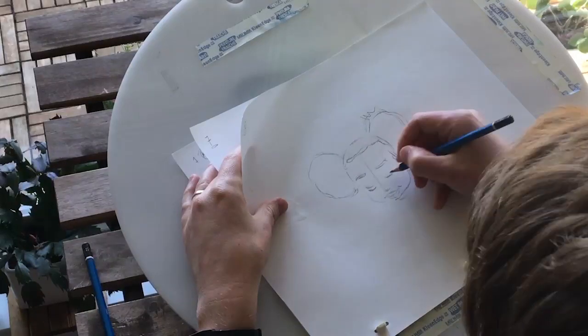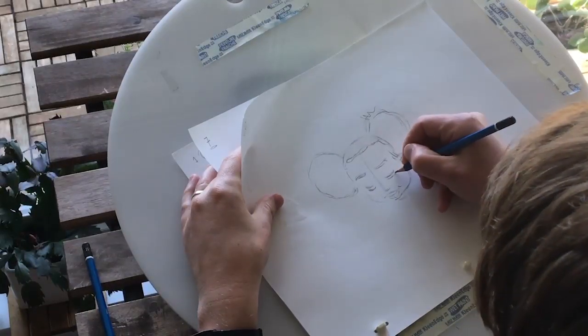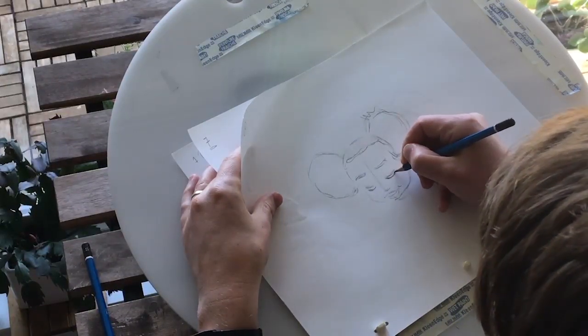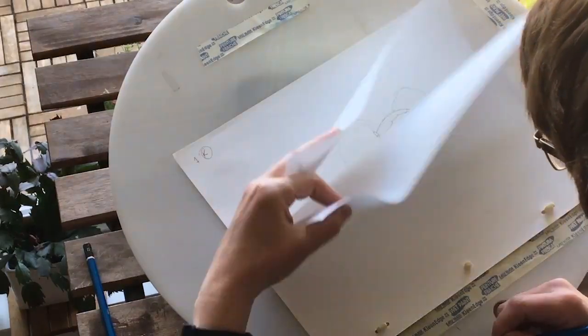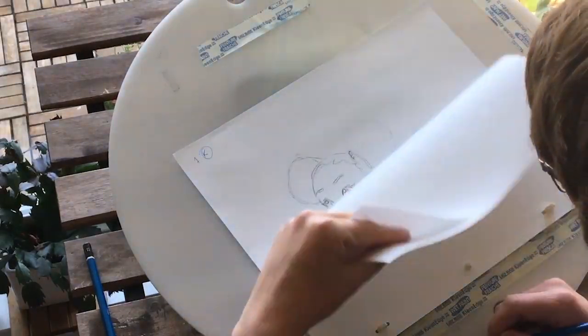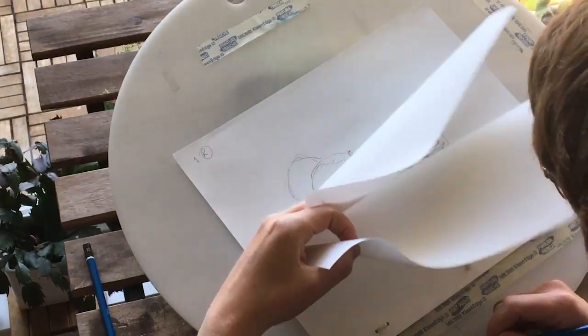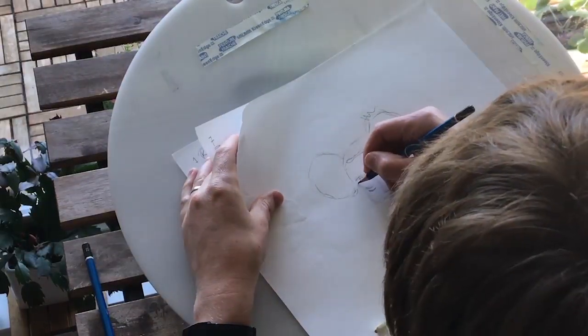So I just noticed her eyes are a bit high up there. If she's looking down, we should be able to see more of her forehead. Which is going to bring her eyes and her eyebrows down a little bit.